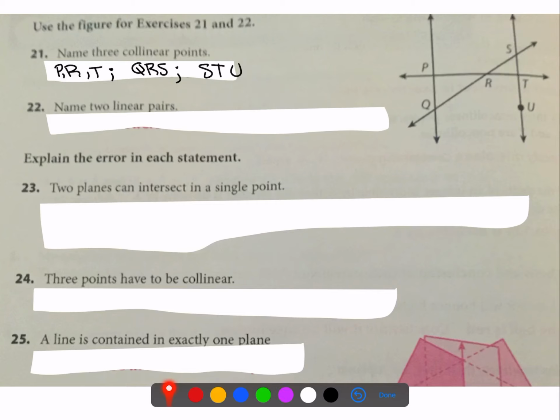Next up, they ask us about linear pairs. Well, a linear pair is a pair of angles that create, guess what they create? A line, because it's a linear pair. So it's a pair of angles that create a line. Now, how many things are in a pair? Well, I could have a pair of socks and a pair of ears and a pair of eyes. There's 2 per pair. So it's 2 angles that create a line.